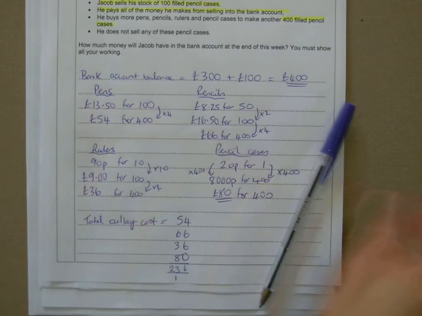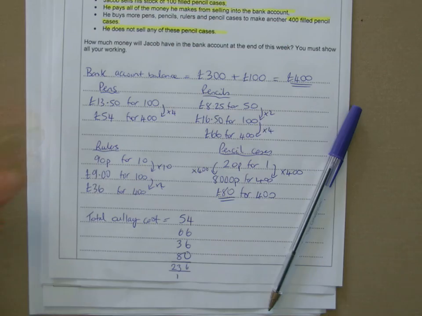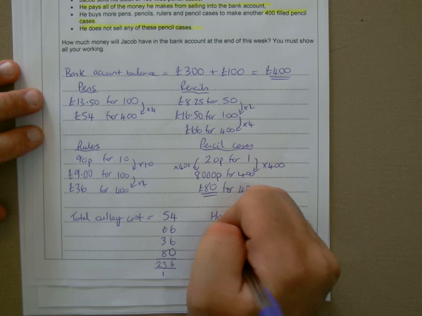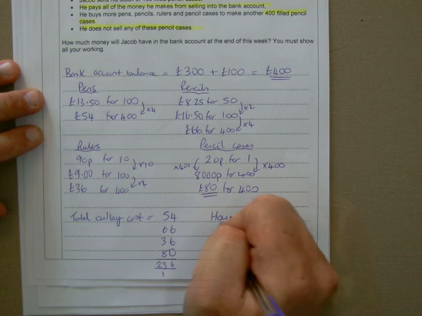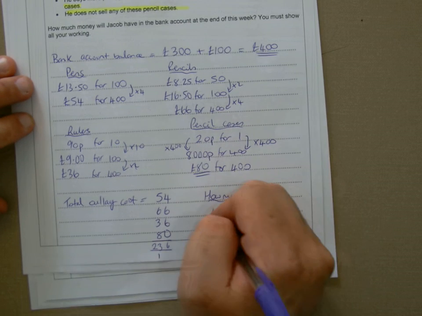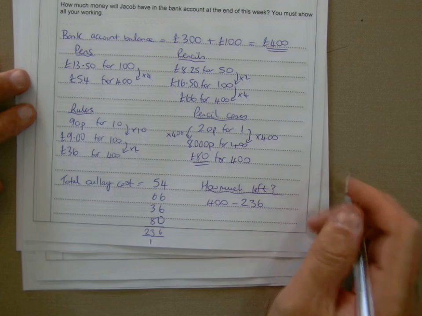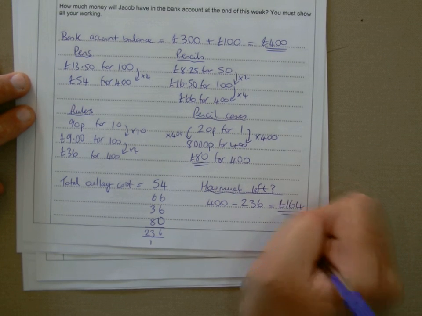And then it says here that he does not sell any of these pencil cases. How much money will Jacob have in the bank account at the end of the week? So in terms of how much he's got left, remember now, he had £400, so we've then got to take away the 236 that he spent on all this equipment, so that comes to £164.